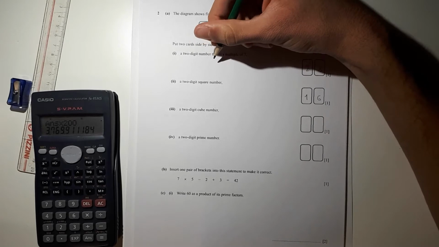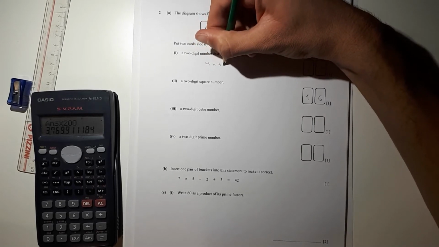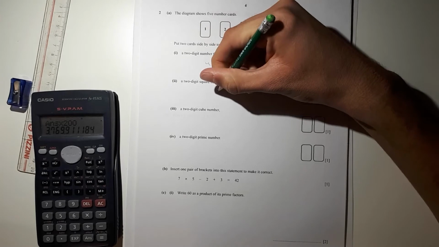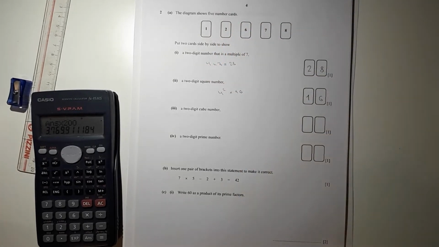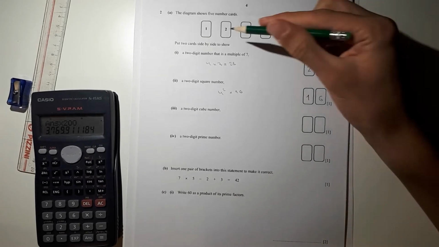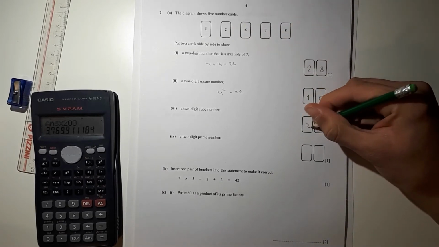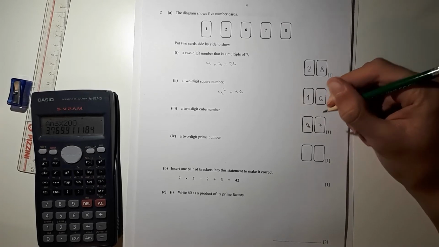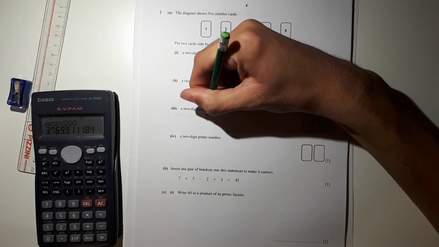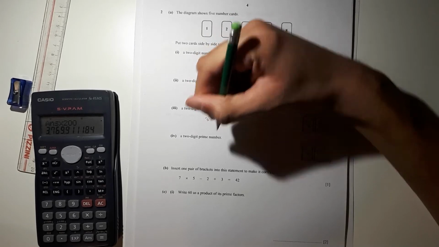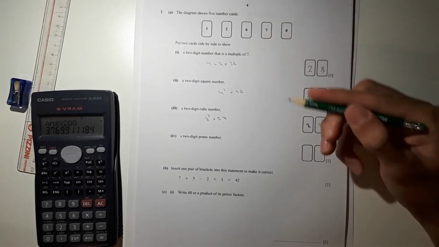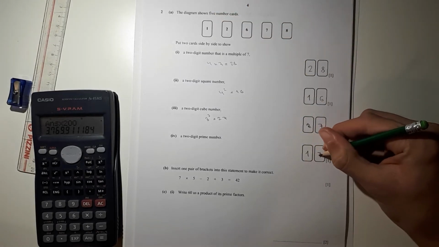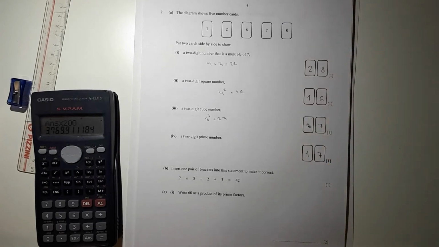I'm going to put the operation over here. 4 multiplied by 7 is 28. The square of 4 is 16. Then a 2-digit cube number, and we have 27. The cube of 3 is 27, and a 2-digit prime number, this would be 17, as it cannot be divided by any number except for itself and 1.